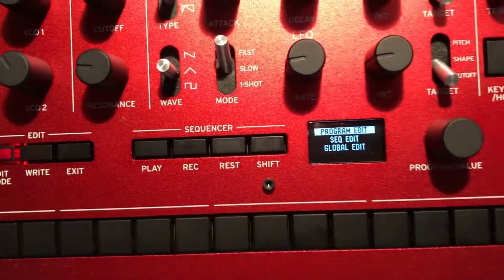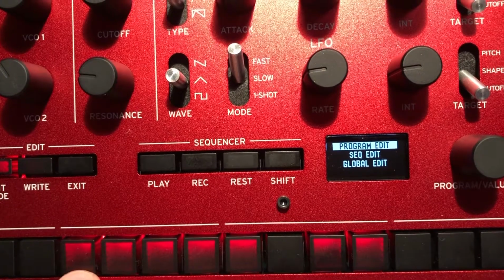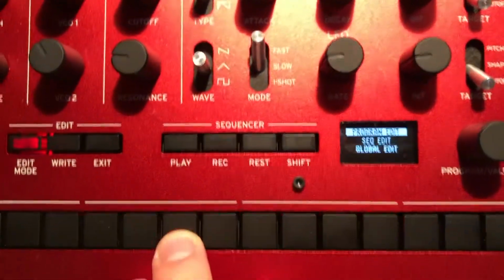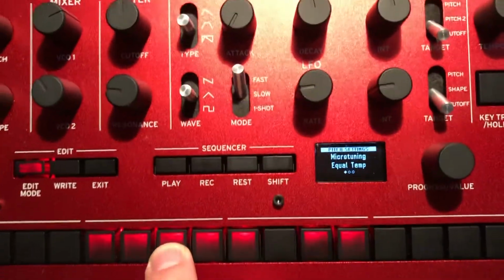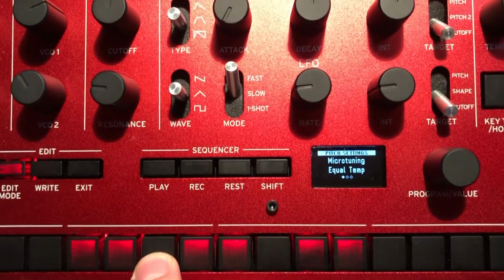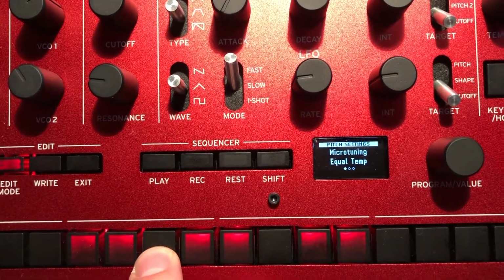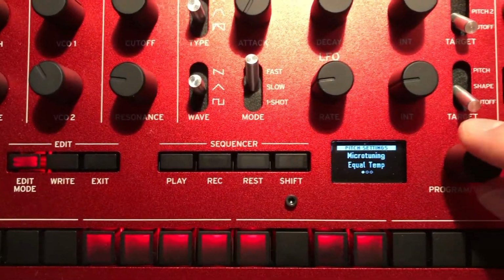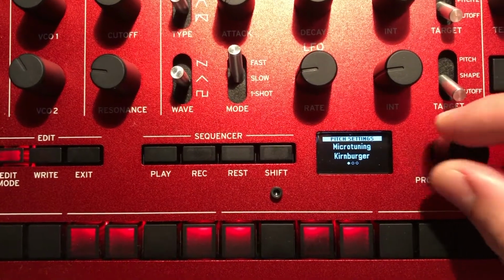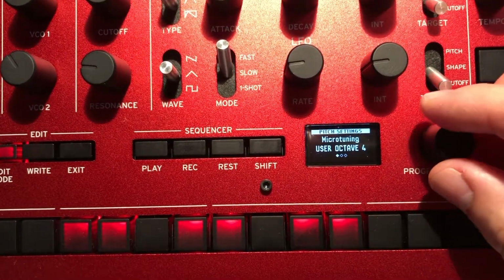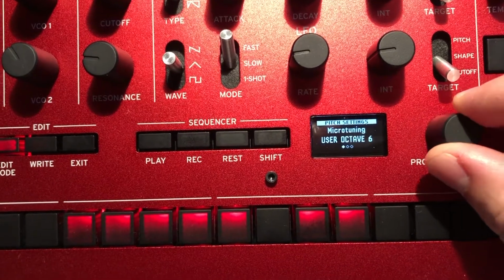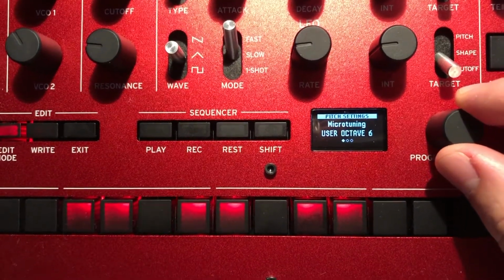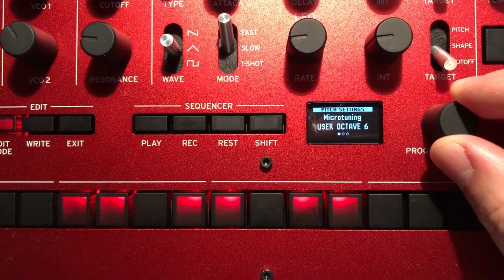Then you press the 7th button from the left on the sequencer row to access microtuning, and then you would turn the program knob to the right until you arrive at your user octave number.